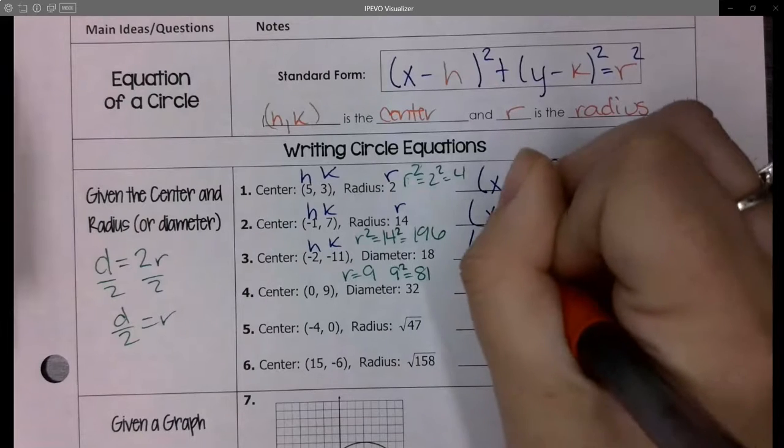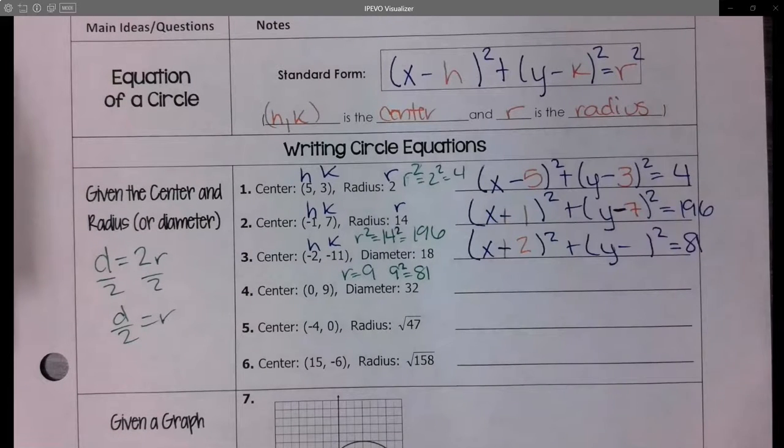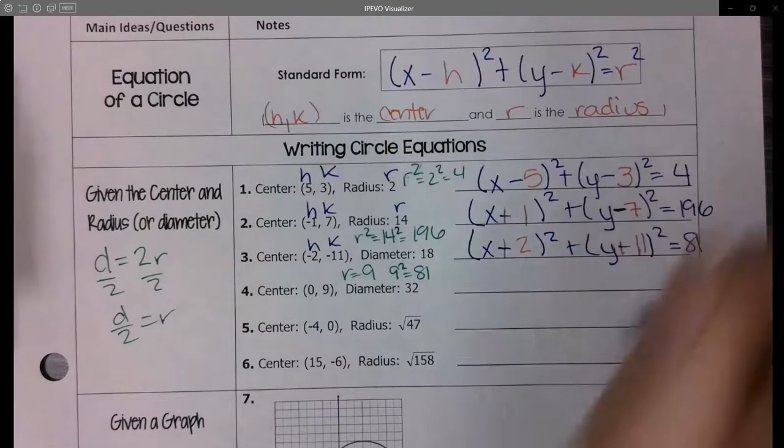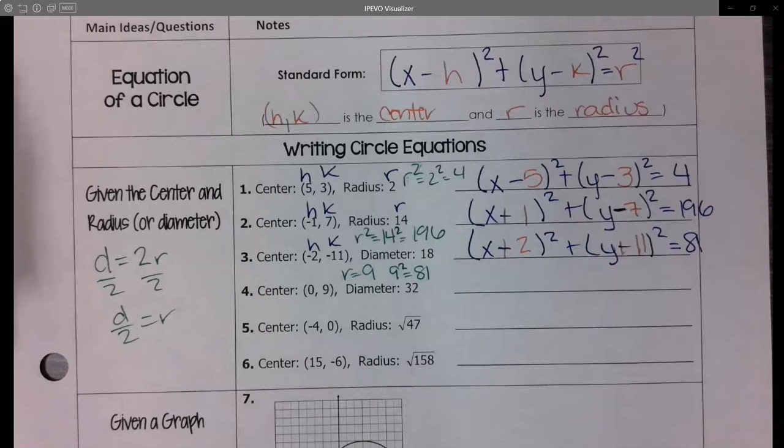My h is negative 2, so I'm going to change the sign to make it positive. And my k is negative 11, so I also change my sign to make it positive. Questions there?